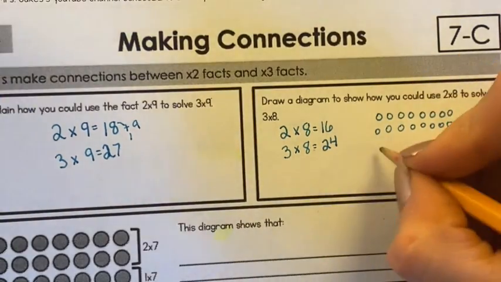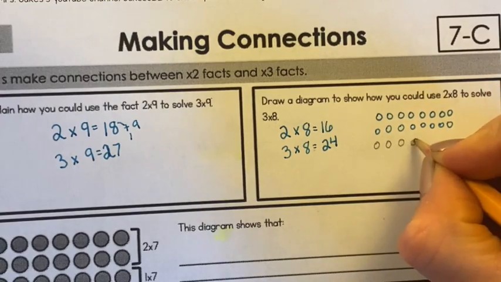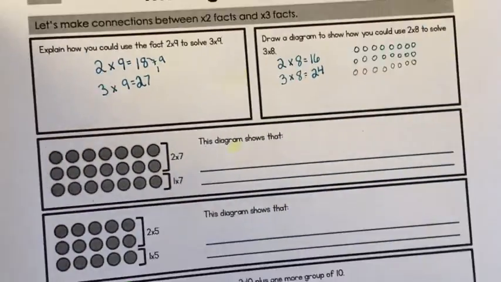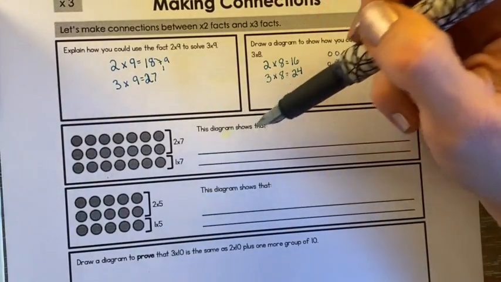And then to do 3 times 8, I would just add 1, 2, 3, 4, 5, 6, 7, 8. One more group of 8. And that's my diagram. So 2 times 8 is 16. 3 times 8 is 24. All right, now this diagram shows that.